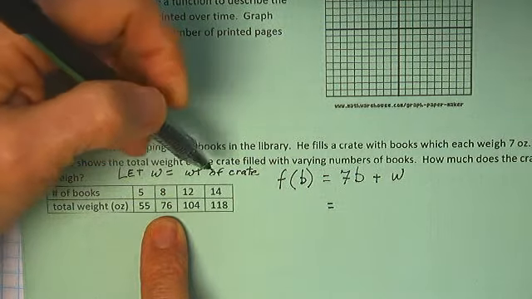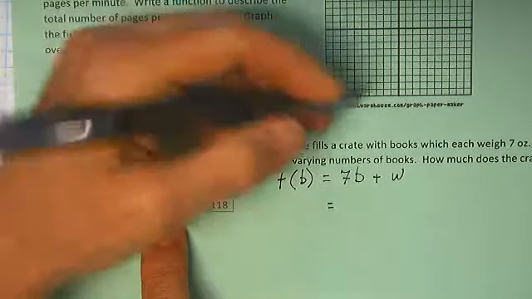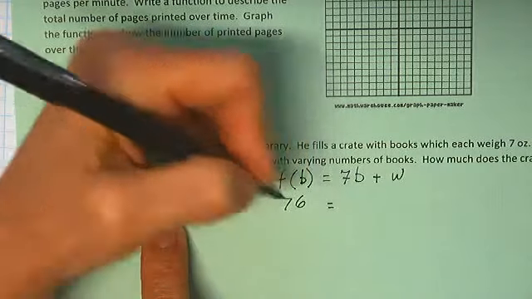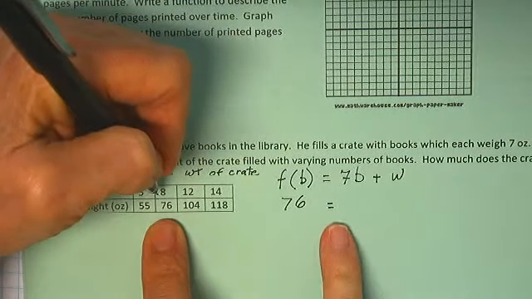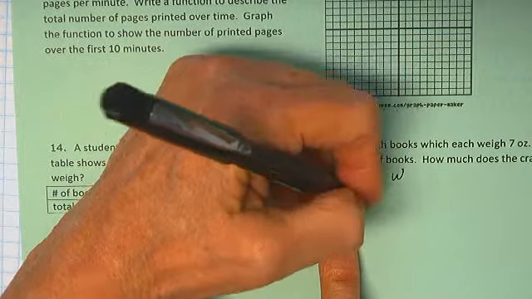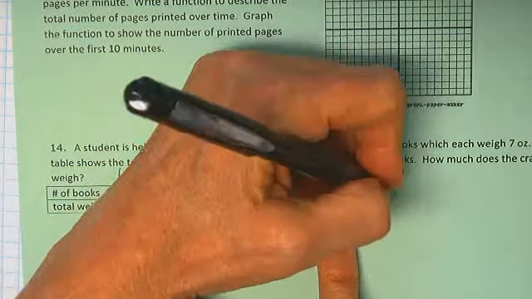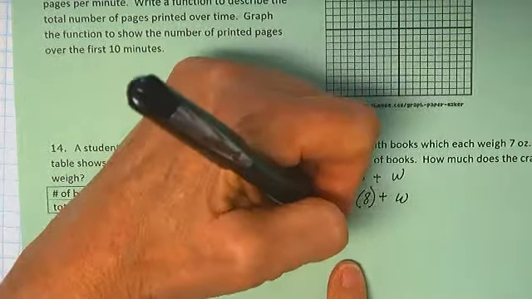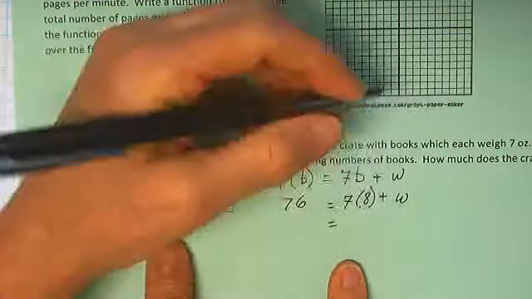If my total weight is 76 ounces, and that's equal to the weight of 8 books, that's 7 ounces each, plus the weight of the crate, then 76, this total weight, is equal to 7 times 8, 56, plus W, the weight of the crate.